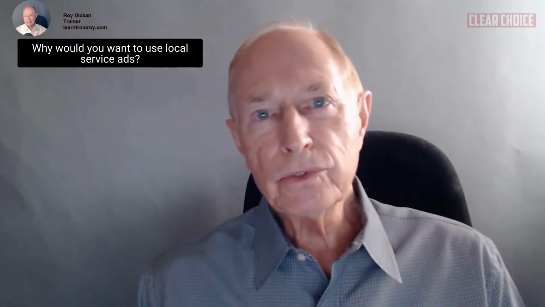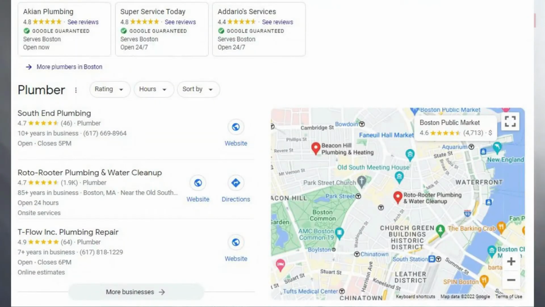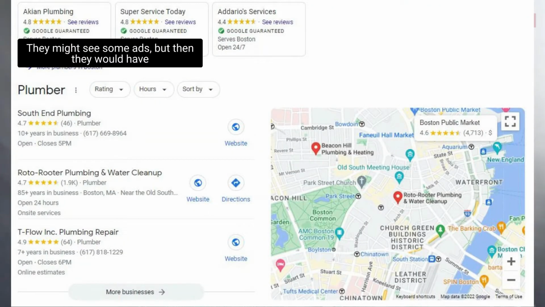Why would you want to use local service ads? In the past, if a customer needed to look for a plumber, they would do a search for one in their area and usually see a Google My Business listing. They might see some ads, but then they would have to go to each website and do their research.